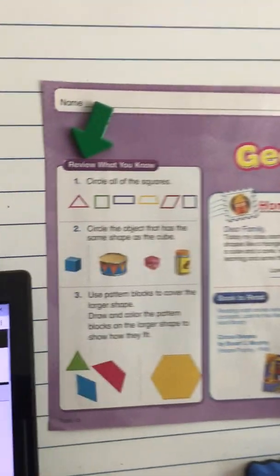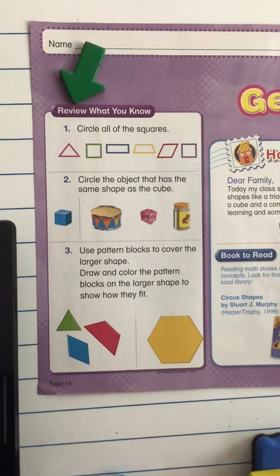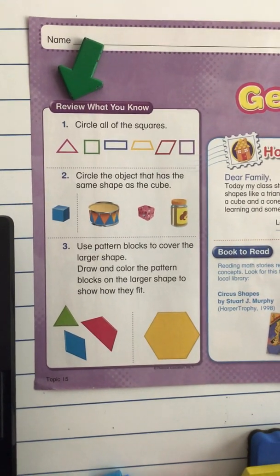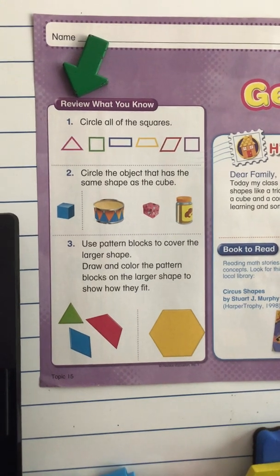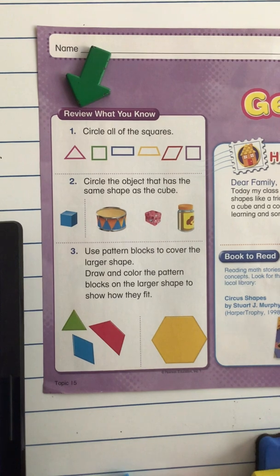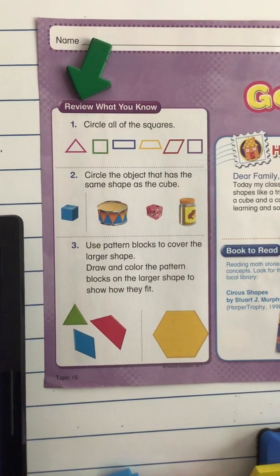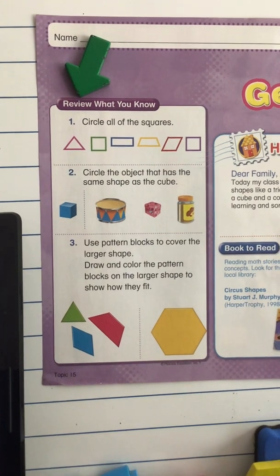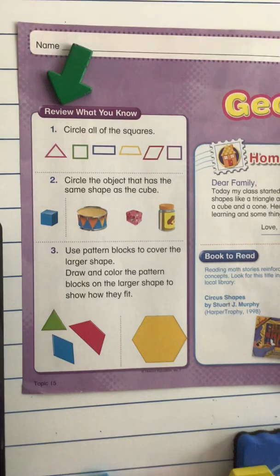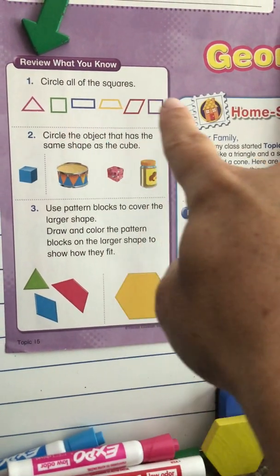Over on this side, you are going to go ahead and do number 1 says circle all of the squares. Think about what a square has. It has 4 straight lines and 4 points. But a square has sides that are all the same size. So when you look at your work, you should have circled the green one and the purple one.